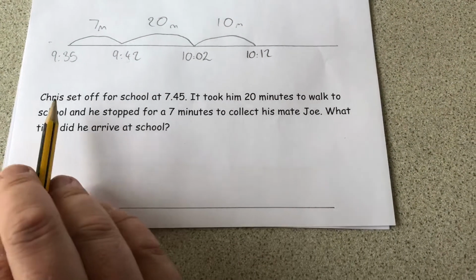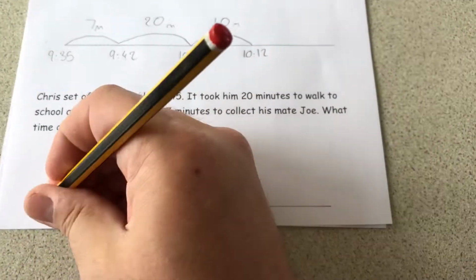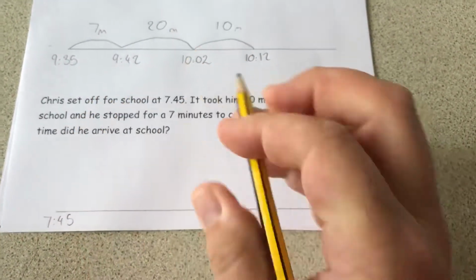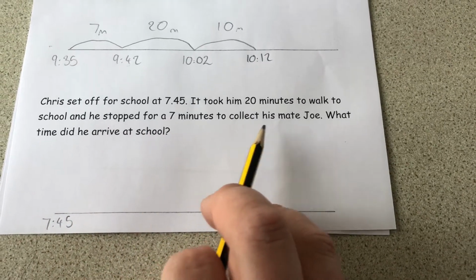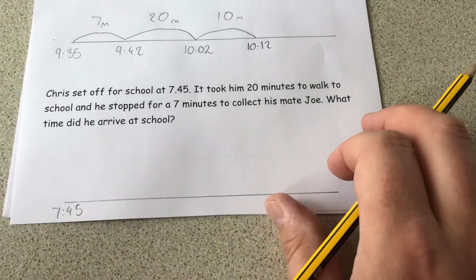Final one in this set is Chris set off for school at 7:45. That's when he started. It took him 20 minutes to walk to school and he stopped for 7 minutes to collect his mate Joe. What time did he arrive at school?